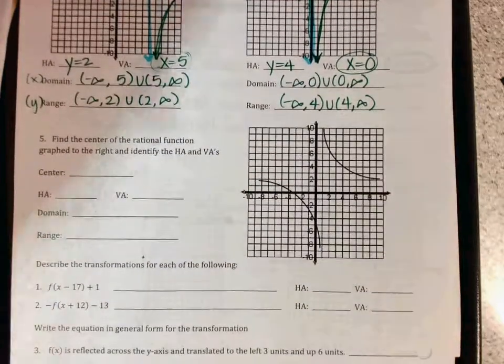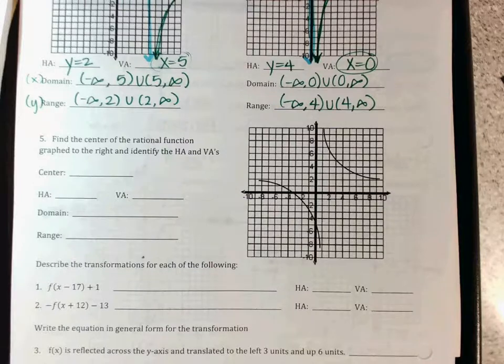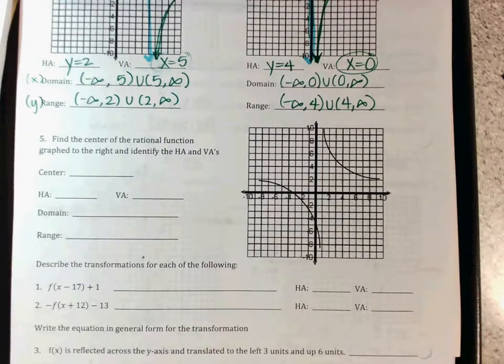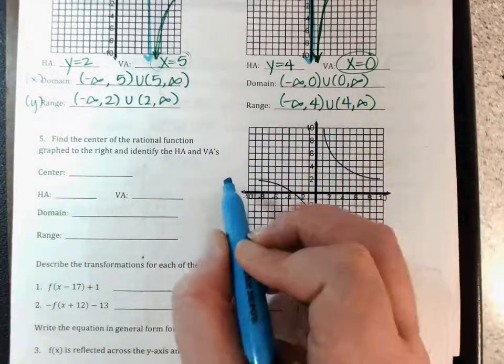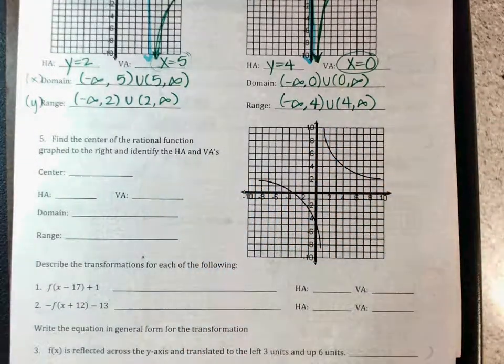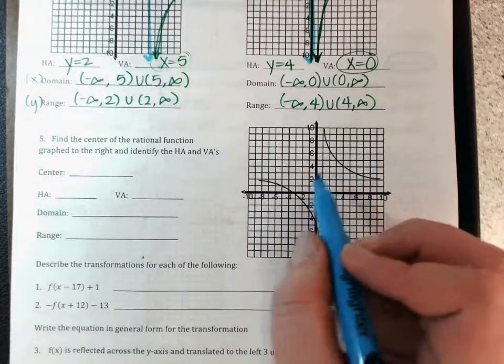Okay, number 5 says find the center of the rational function graph to the right, then identify the HA and the VA. So if I'm looking at my graph here, I need to try to fit a line into the graph so that it doesn't touch either side of my graph. So I see this one here and this one here, and I can't touch those. So I need to try to slide a line in between these.